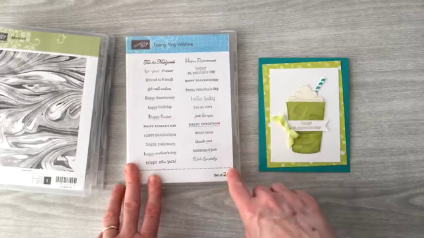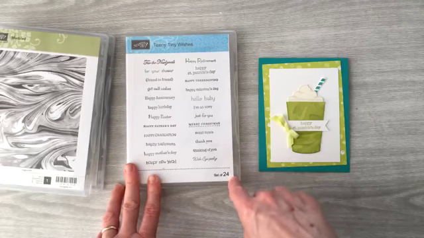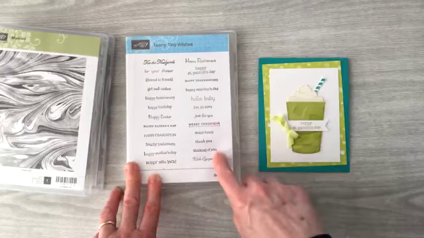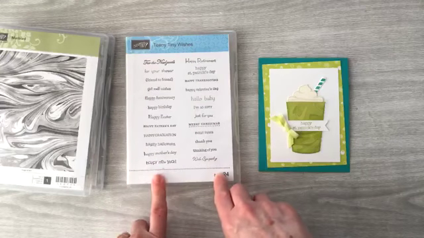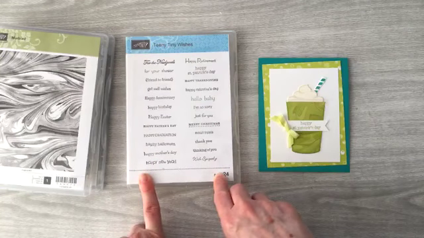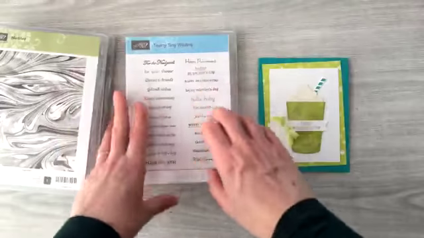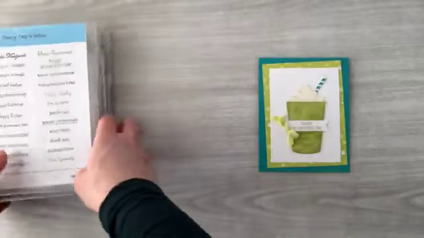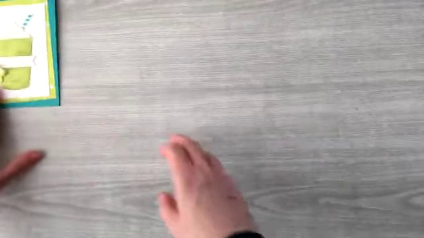And I've had it so long that I actually unmounted mine from my wood blocks, and that's why I have a different kind of cover than you would probably get if you ordered it now as a clear mount. So anyway, that's why mine looks a little funny, but it's a good stamp set. It has so many great greetings in it. Okay, I'm blabbing too much today.